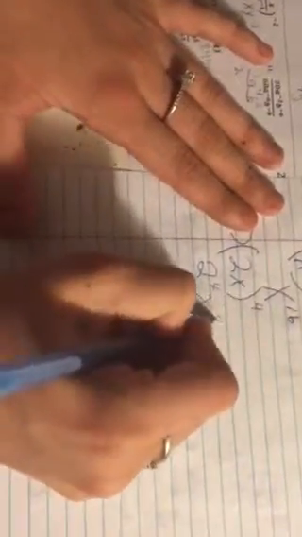Alright, next one is the pasta. 2x in parentheses to the 4th. Anytime you have an exponent outside the parentheses, you multiply it through the parentheses. So it would be 2 to the 4th and then x to the 4th. You break it down completely. Is that correct? Yes, that is.